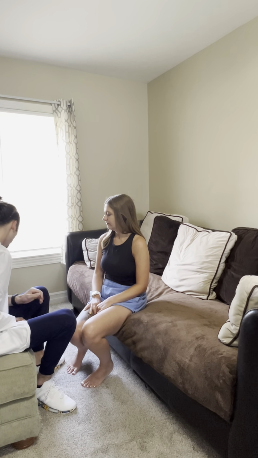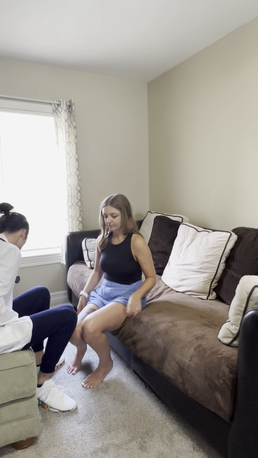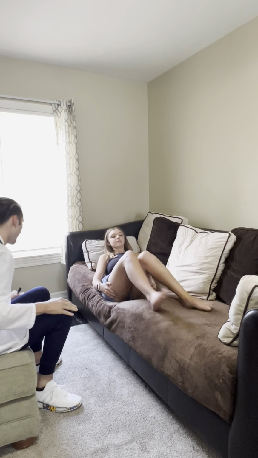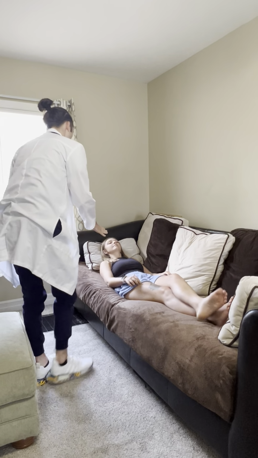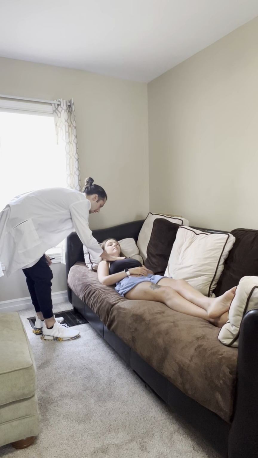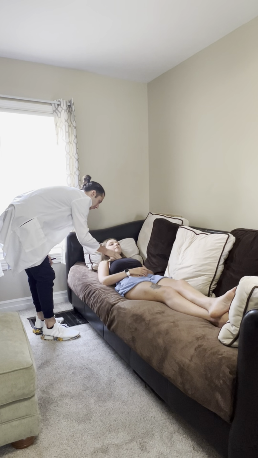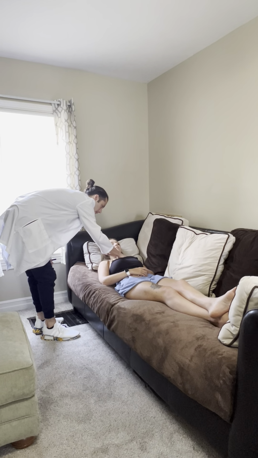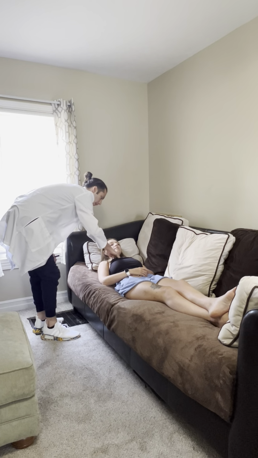Next, Abby, I'm going to go ahead and have you lay back down, and I'm going to palpate with the palm of my hand for any thrills. I'm going to come underneath your shirt here, so sorry. I'm going to come up from down.